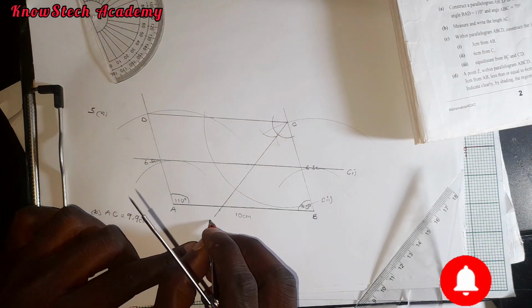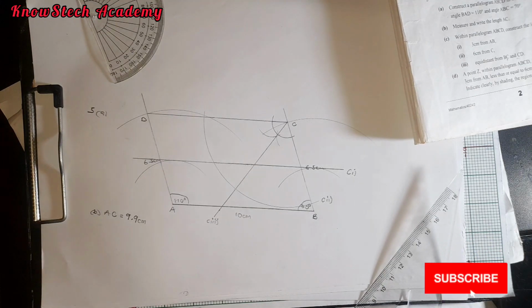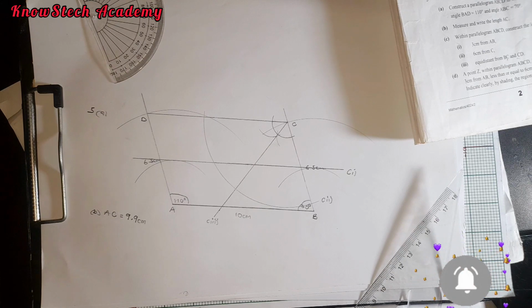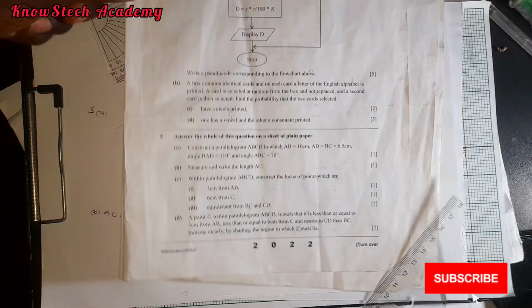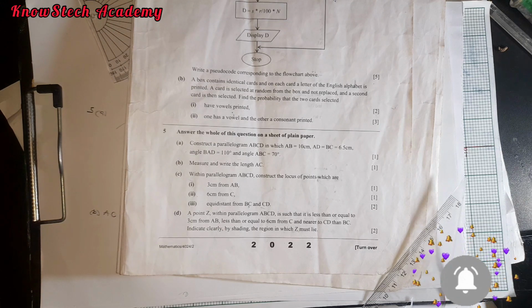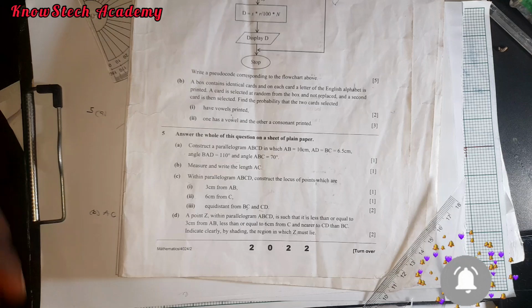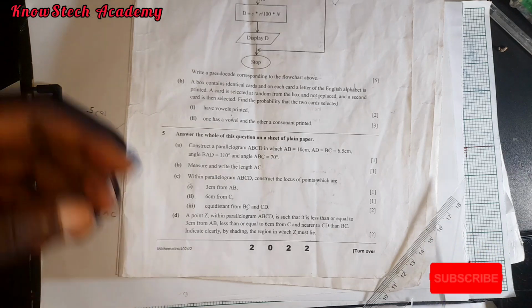So this is question C3, equidistant. Now, I think we are done constructing this question. Now there is question D. Question D is very, very important because it carries 2 marks. The last question here. But it's very simple, very simple, if you understand how to go about it.